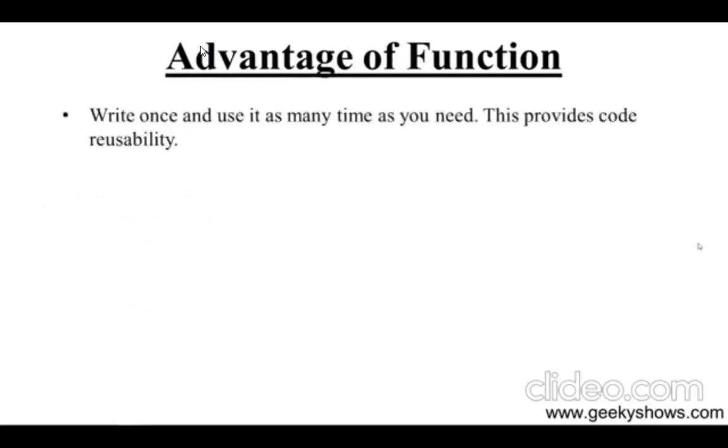So what is the advantage of having a function? We can write the code once and we can use it as many times as we need. So it basically provides code reusability. That is the major advantage of a function.